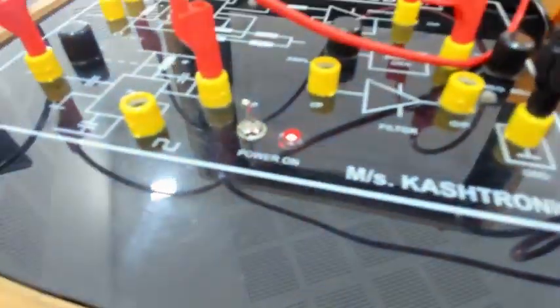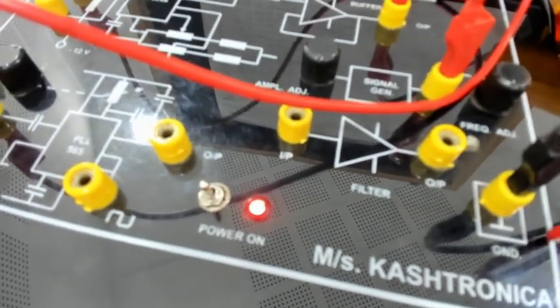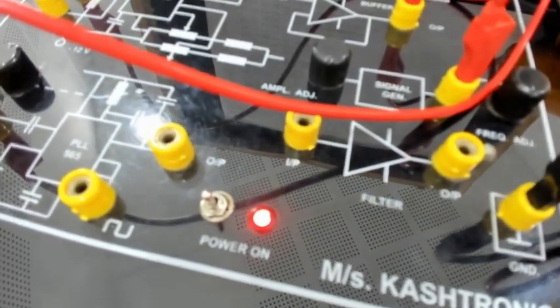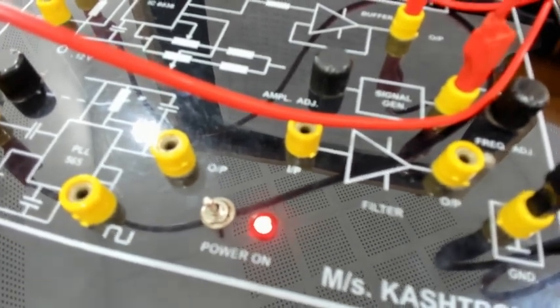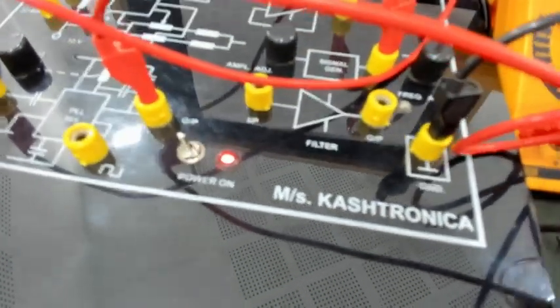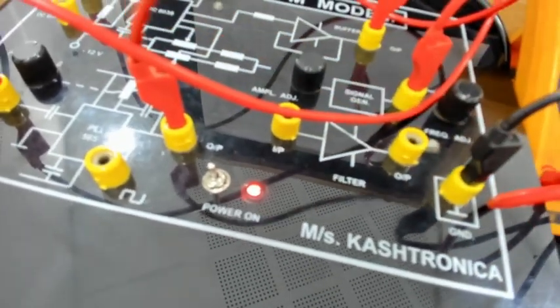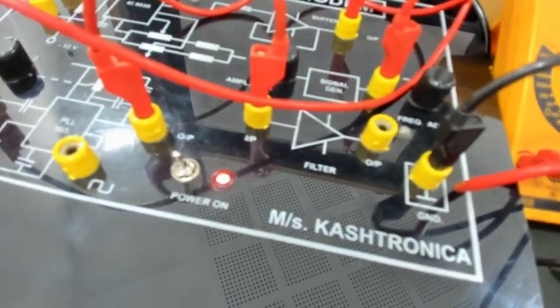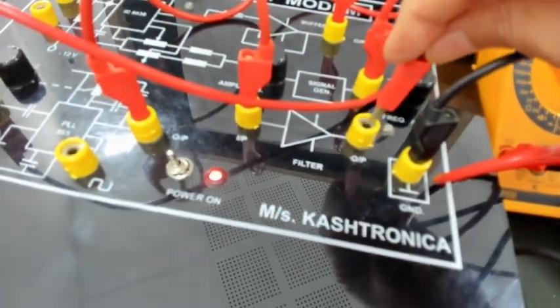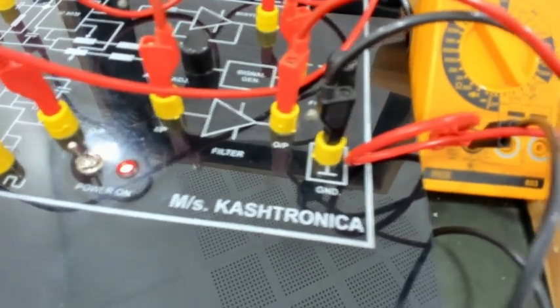You can see the output of the PLL here will be applied to the input of the low pass filter. So the output of the PLL will be applied at the input of the low pass filter, and then we'll be connecting the output of the low pass filter to the input of the DSO.